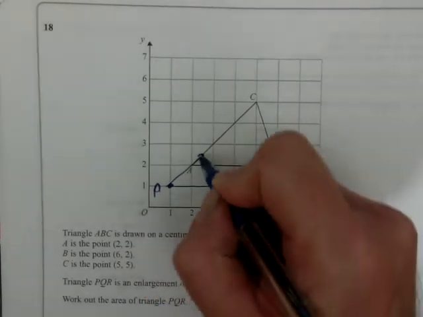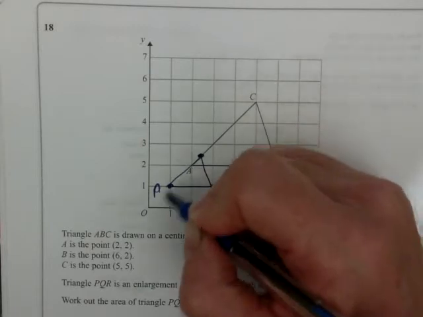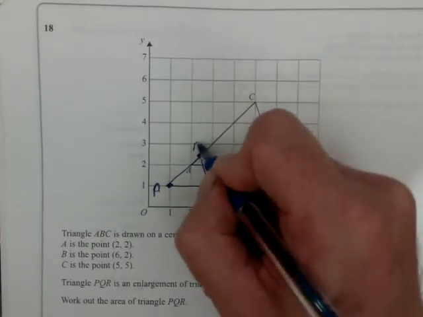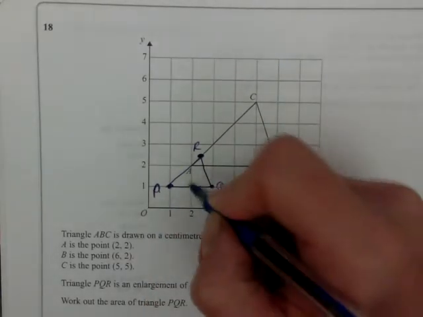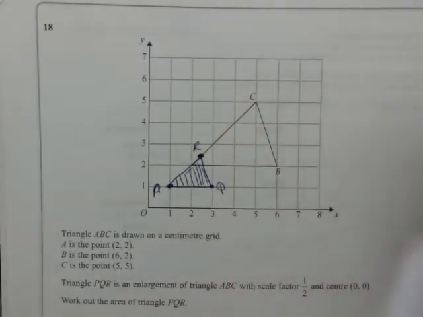And interestingly, if you check this point here, C was 1, 2, 3, 4, 5 diagonals from the centre, whereas R is 2.5, exactly half. Shade it in, and that is where the new shape goes.